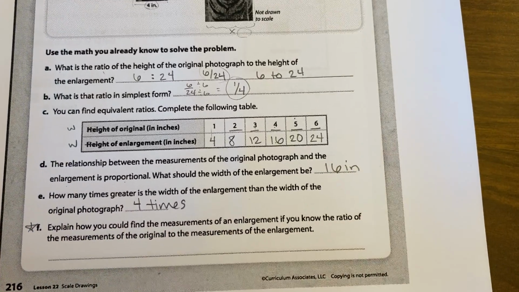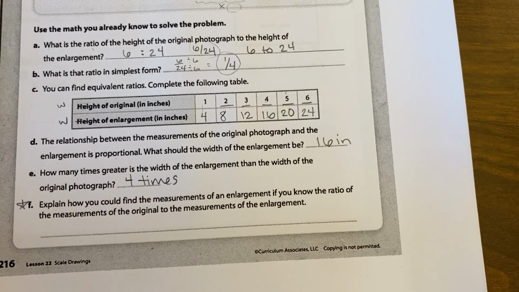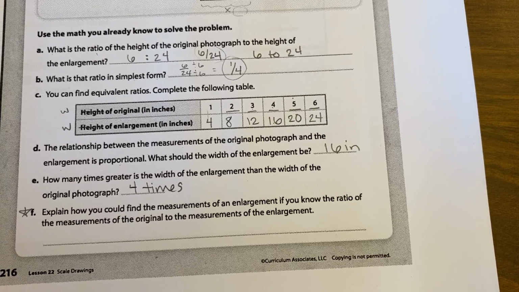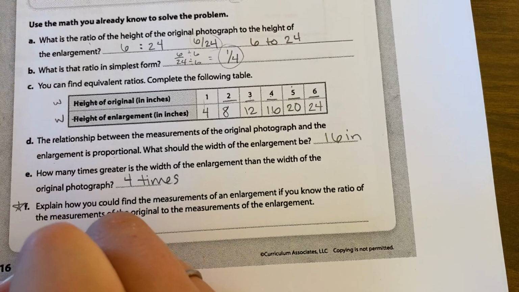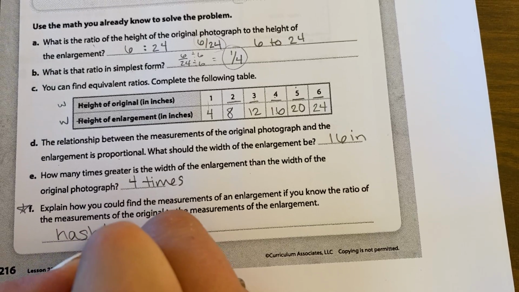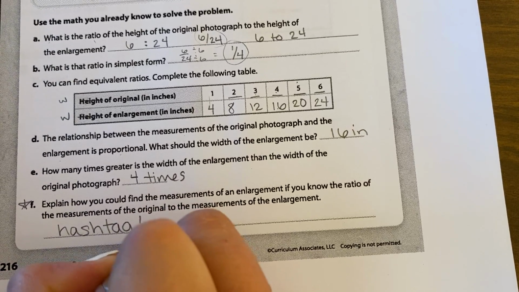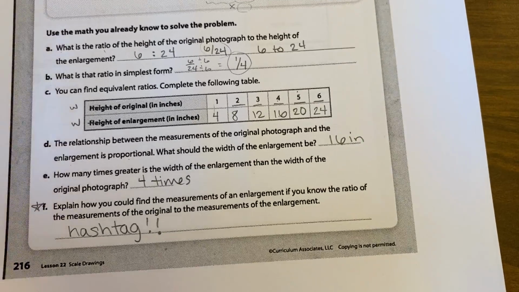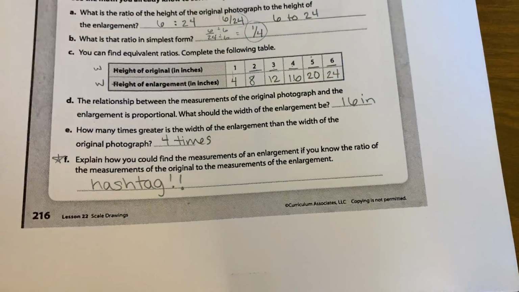And this last one is my favorite one. Explain how you could find the measurements of an enlargement if you know the ratio of the measurements of the original to the measurements of the enlargement. We're going to use the hashtag method. I'm just going to let you write that right there, and then we'll come back and I'll give you a couple examples of it in a minute.